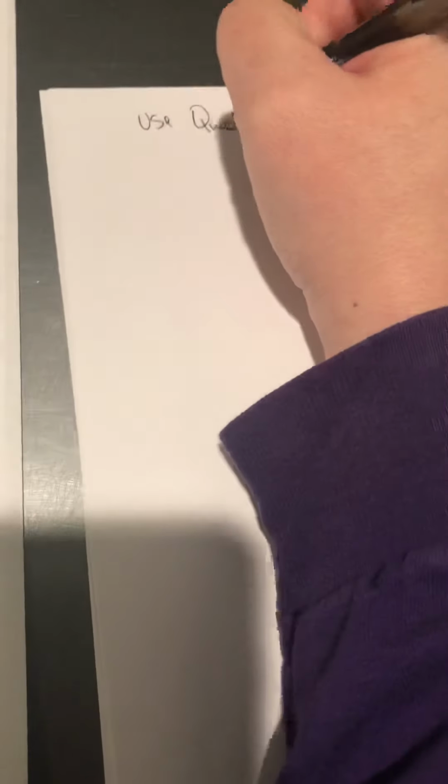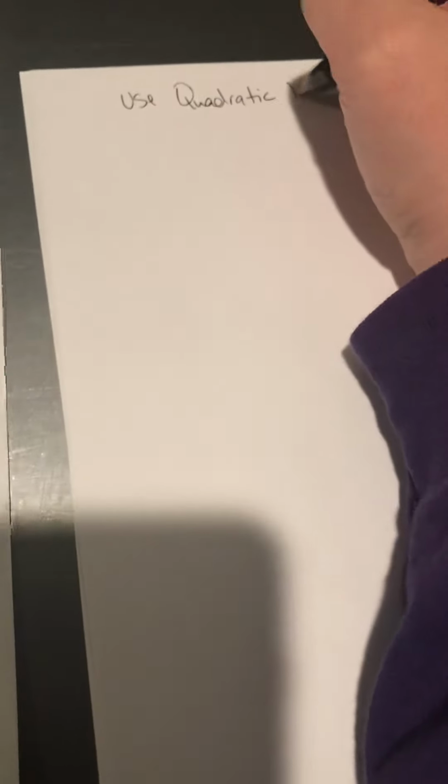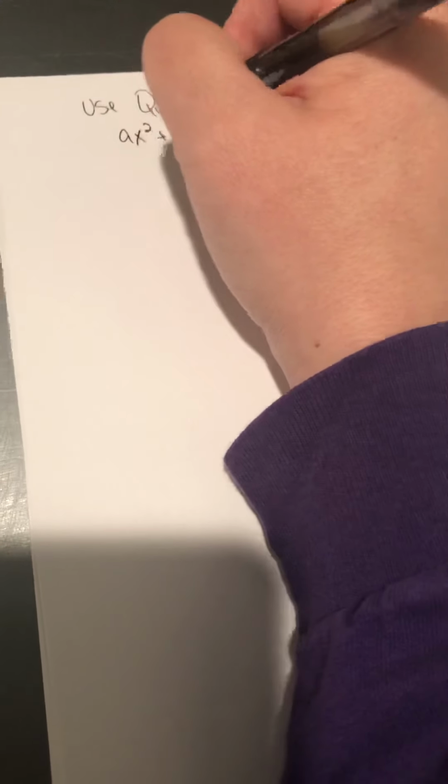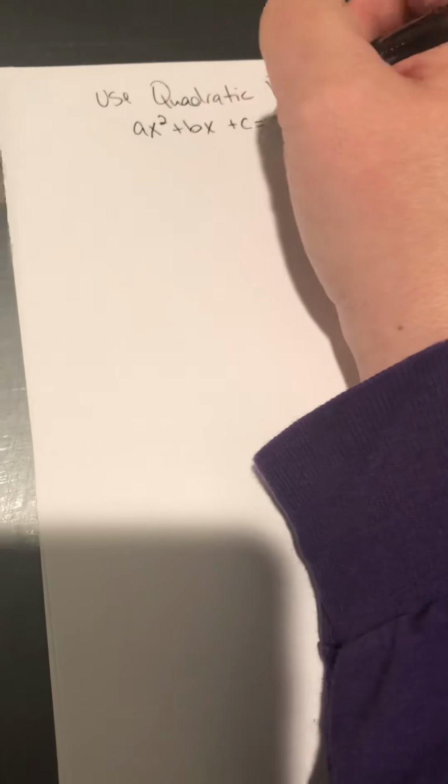So the next thing we're going to do is solve using the quadratic formula. So that was completing the square. And so now if we want to use the quadratic formula, I'm going to show you how you complete the square. Some of you might have seen it before, but to refresh your memory if you haven't.